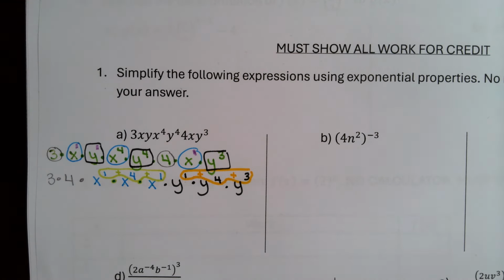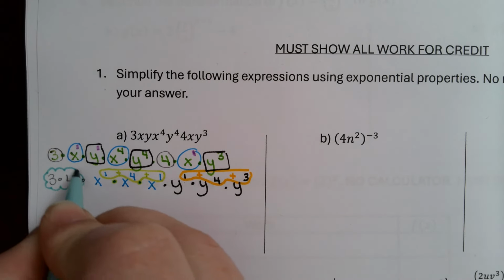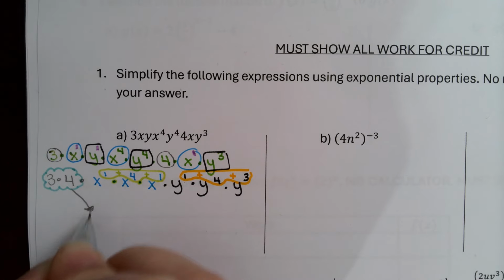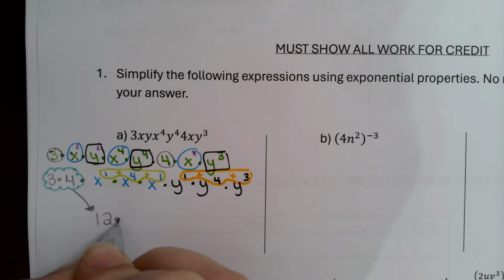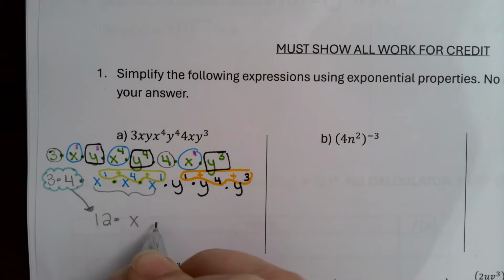Now, things like 3 and 4, this is just regular multiplication between numbers. This says 3 times 4. So to continue, let's go ahead and do 3 times 4, which is 12. Just regular multiplication. This needs to be condensed, so we're going to write just x.